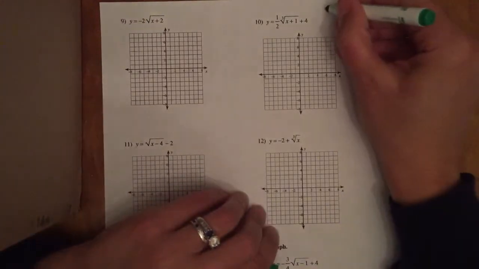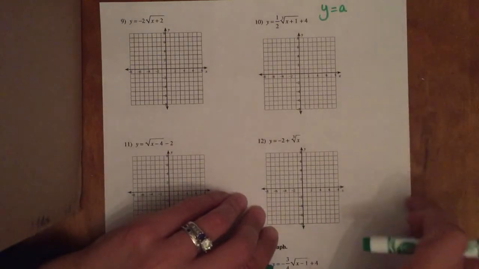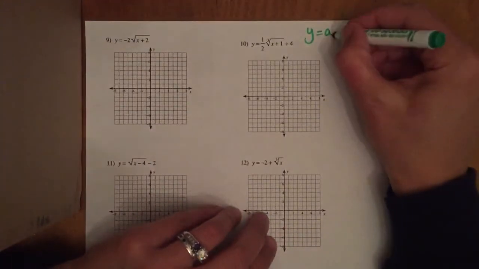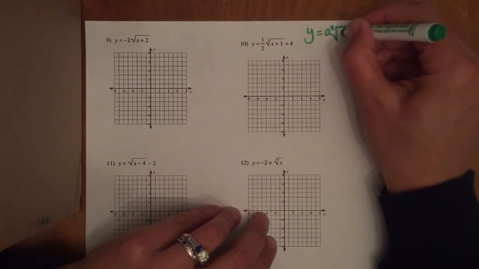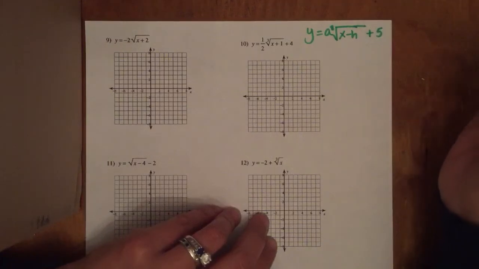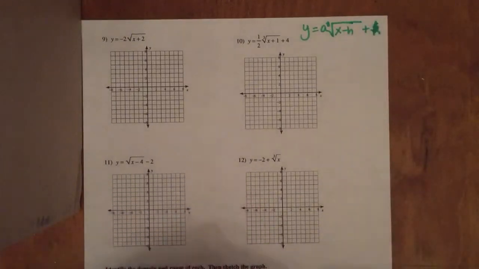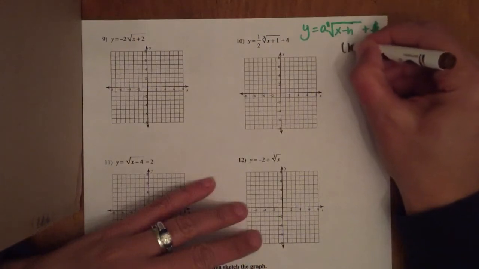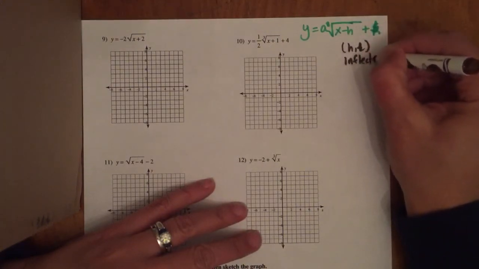And remember, your HK form is y equals a times the cube root, that's a 3, of x minus h, plus k. Oops, I put 5, that's k. So HK is going to be, again, your inflection point. That's your point of inflection.